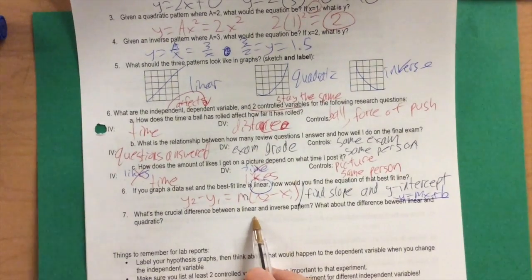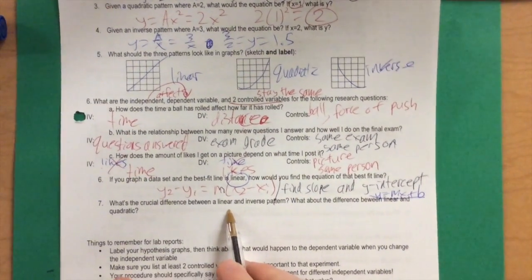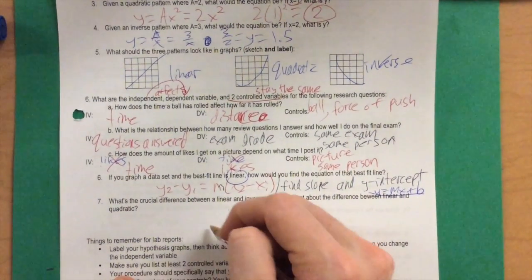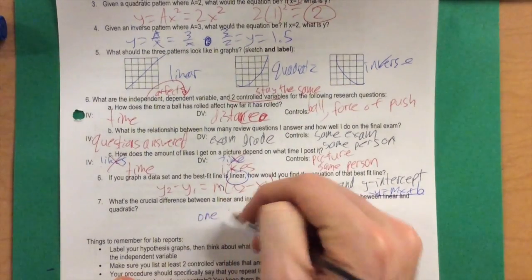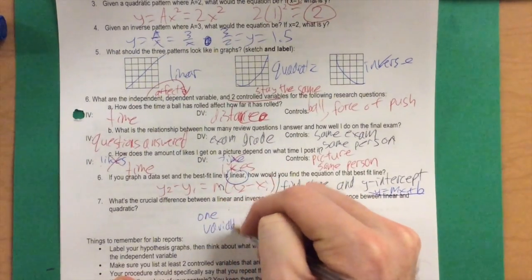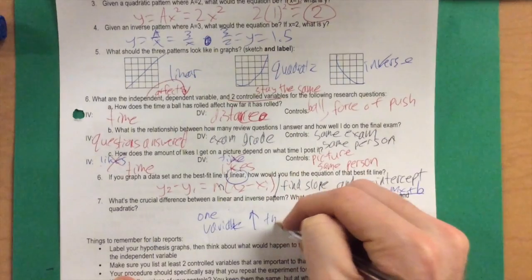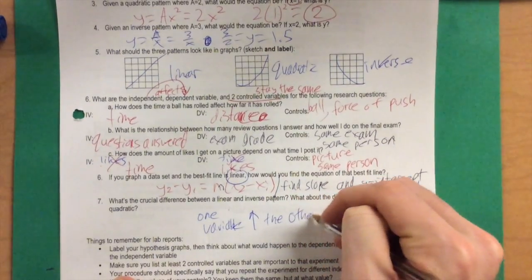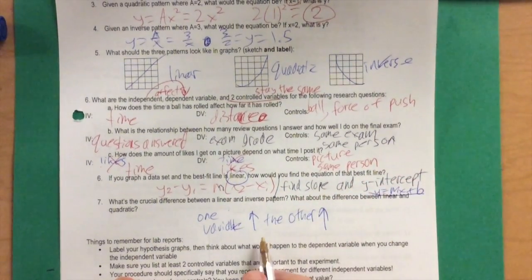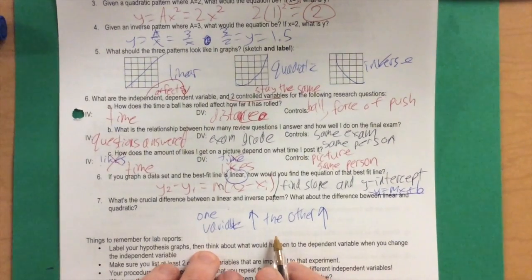What's the crucial difference between linear and inverse? You've got to get this. Linear, when one variable goes up, the other goes up. And we want to be specific when we're saying the answer.